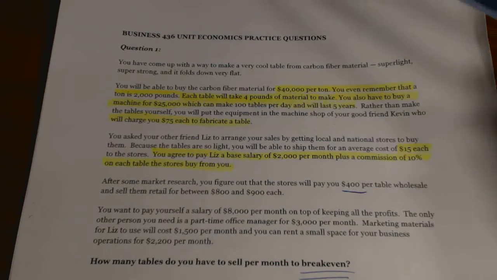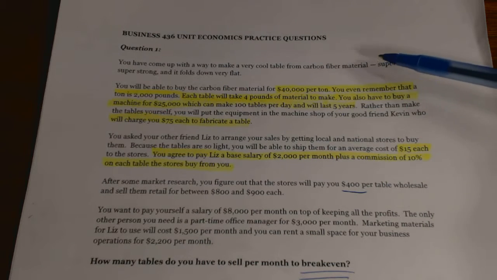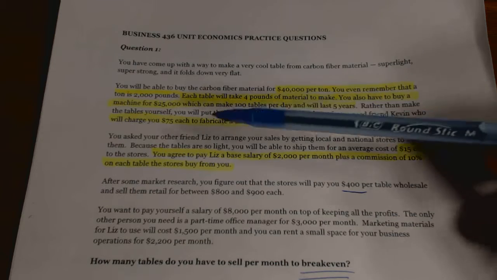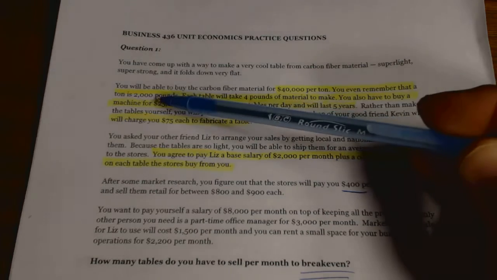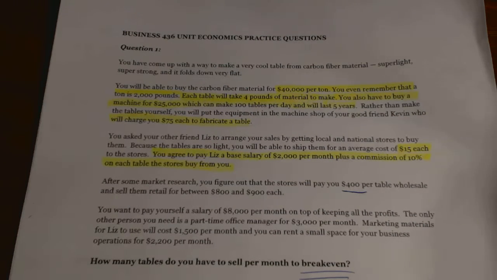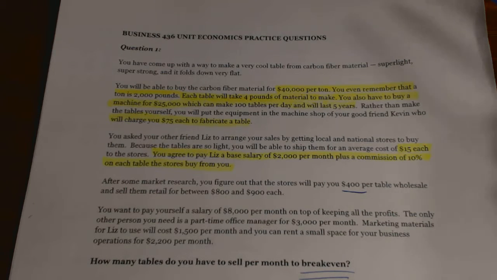So it says you're able to buy carbon fiber material for $40,000 per ton. You remember that a ton is 2,000 pounds, so he's just telling you to take 40,000 per ton divided by 2,000 pounds per ton, and that gives you $20 per pound for the carbon fiber material. That's going to be a variable cost, right? Because it takes 4 pounds of that. So 4 pounds times $20 means you'll have $80 worth of material in every table. And that's per table, so it's a variable cost.